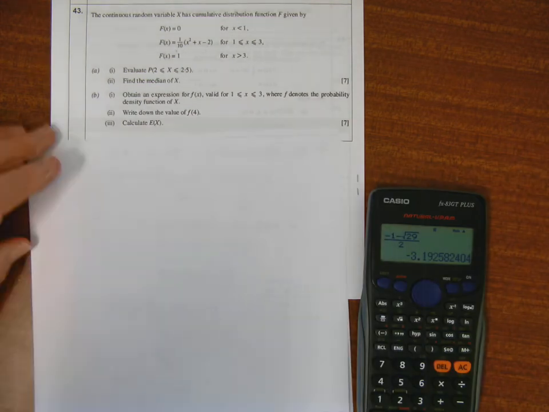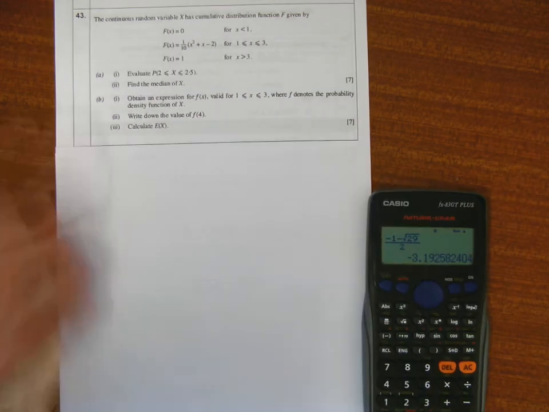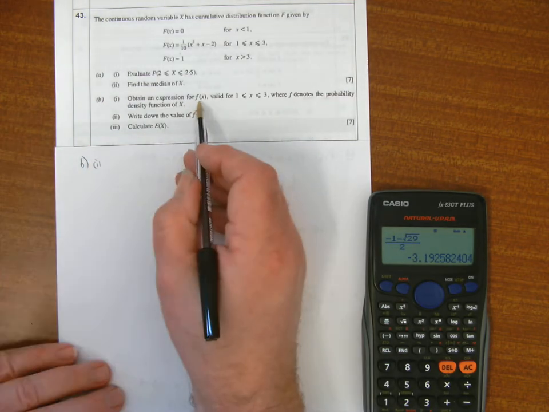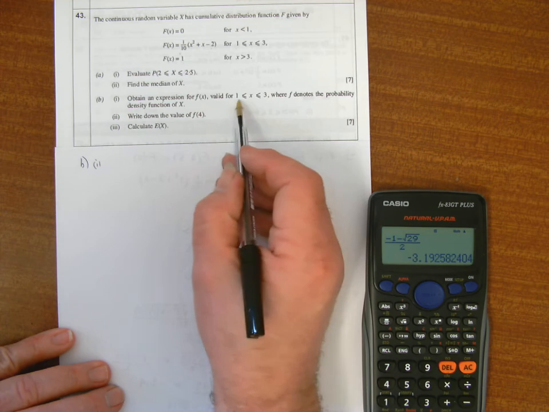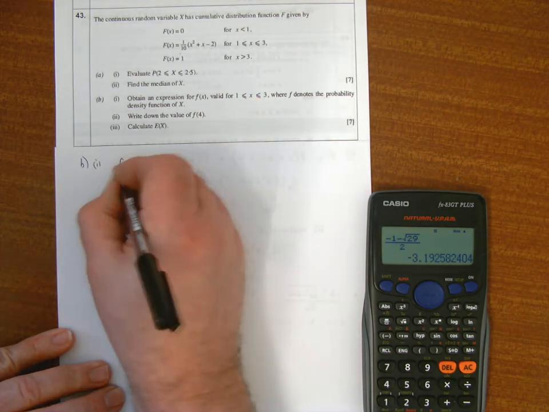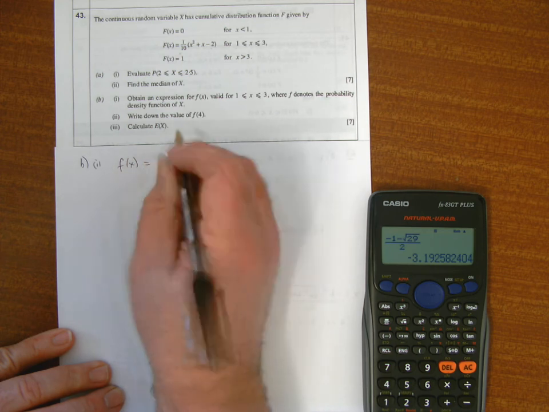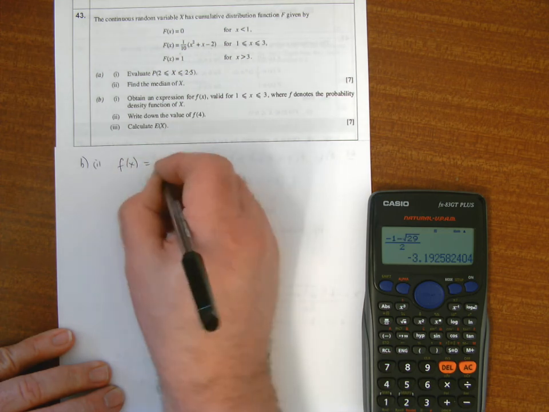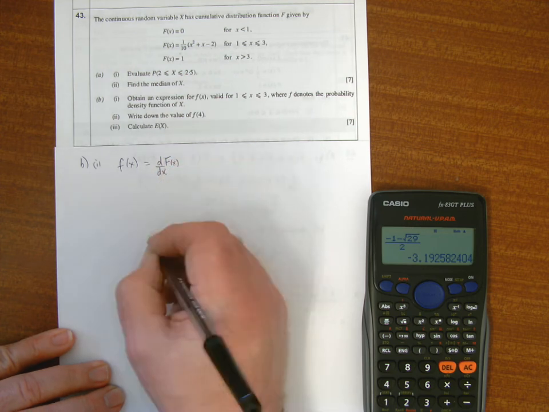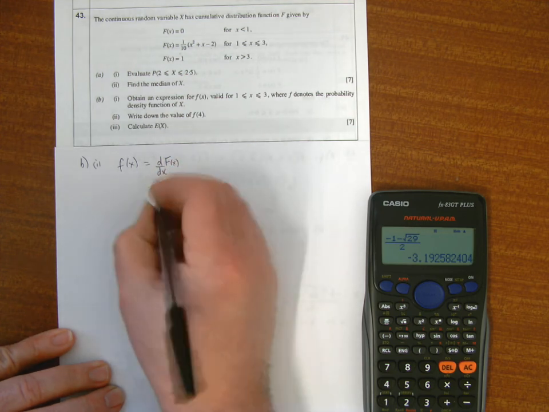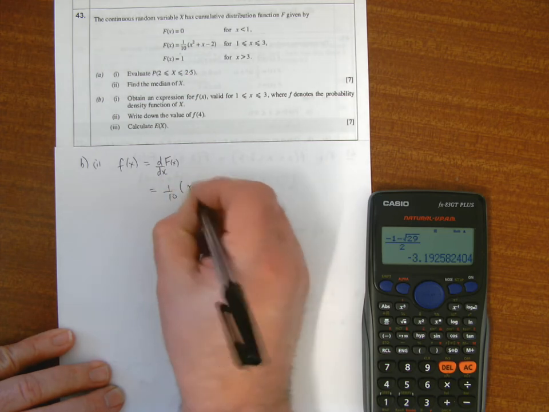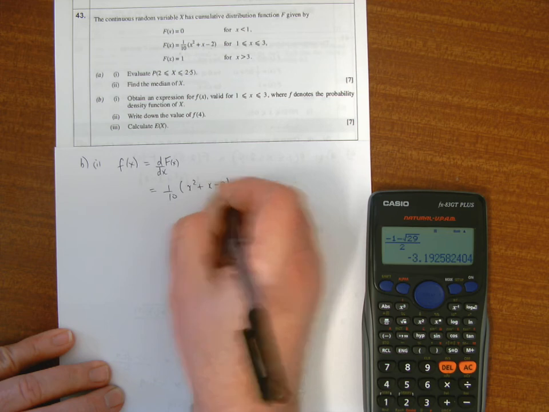Okay, part B. Part 1, obtain an expression for little f of x, valid for x between 1 and 3. To find little f of x, if I'm given capital F of x, I differentiate capital F of x. So I differentiate 1/10 of x squared plus x minus 2.